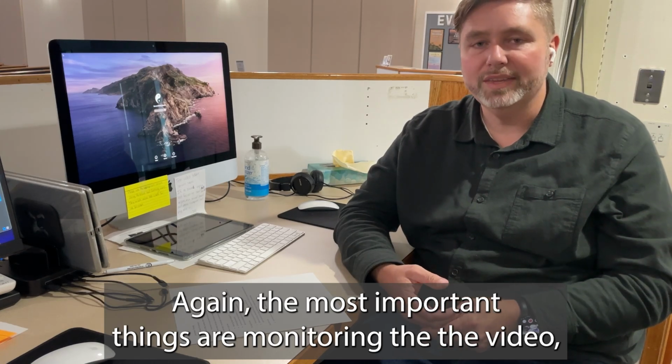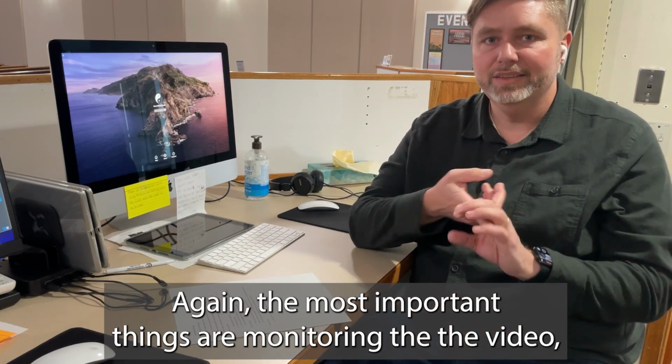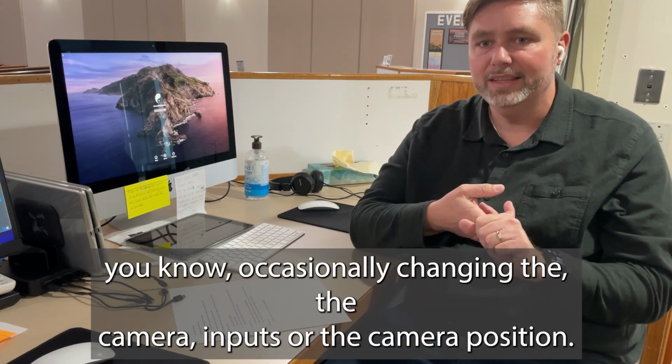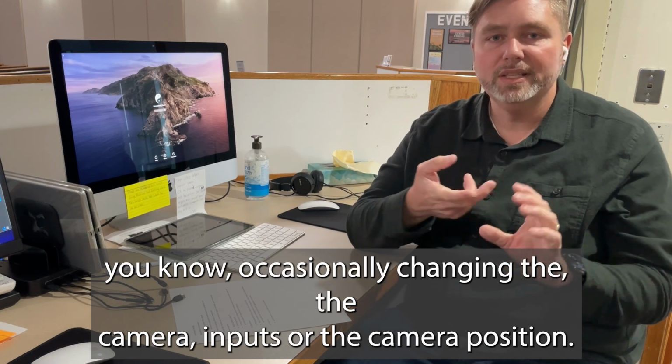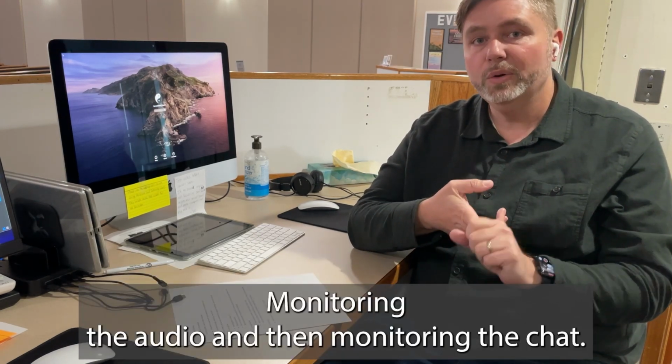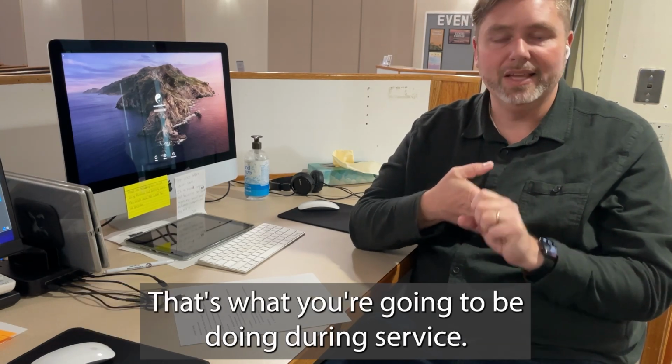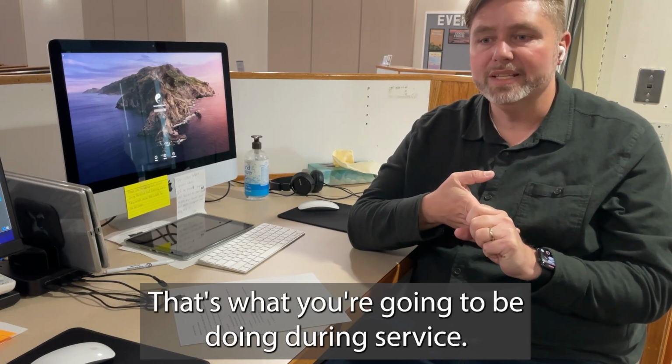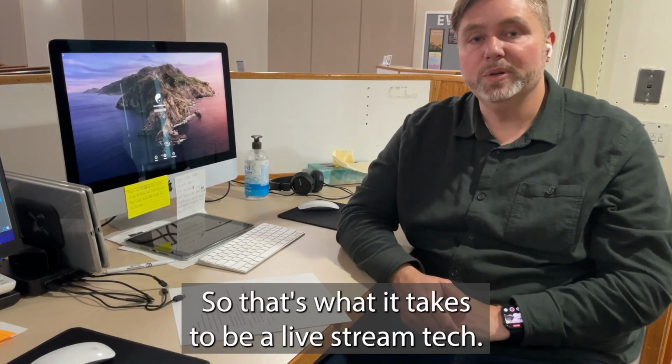Again, the most important things are monitoring the video, occasionally changing the camera inputs or the camera position, monitoring the audio, and then monitoring the chat. That's what you're going to be doing during service. So that's what it takes to be a live stream tech.